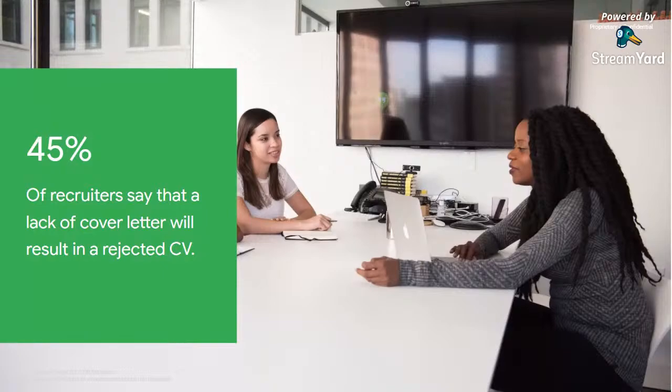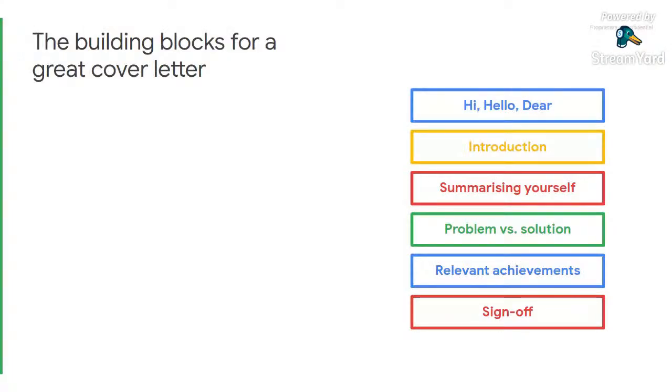So now let us look at building blocks for a great cover letter, right? And these are the things that we're going to be looking into. Hi, hello, dear. So you may want to include your introduction, summarizing yourself, as I've mentioned. You may want to include problems besides the solution. And also you may like to put your relevant achievements and then sign off.